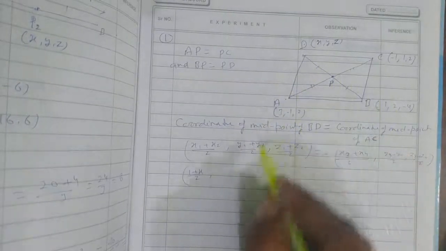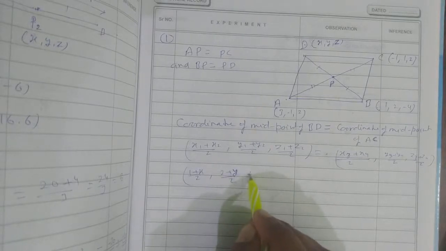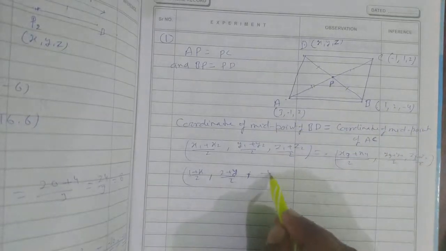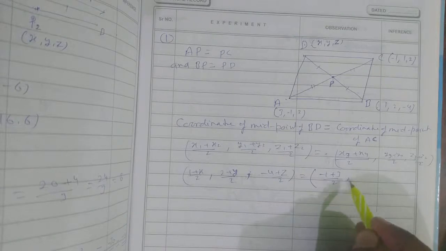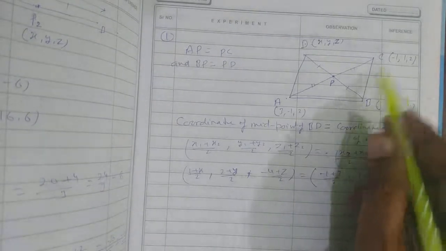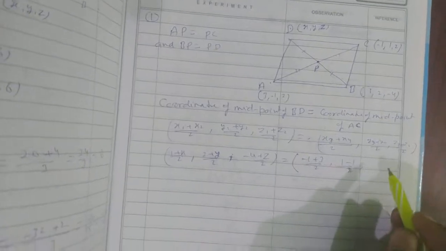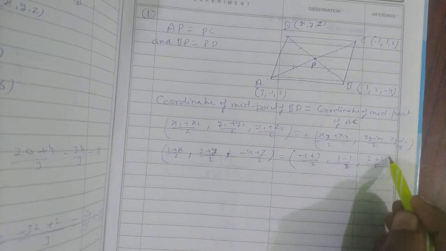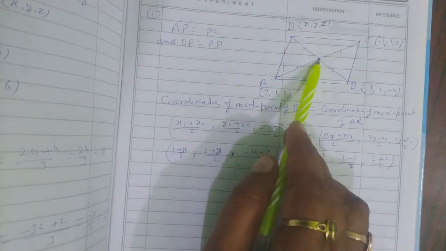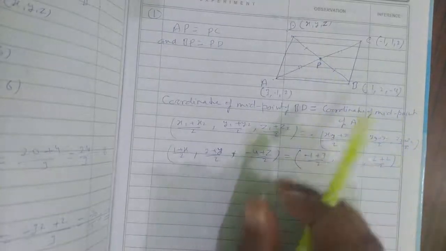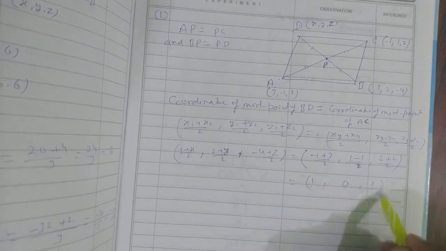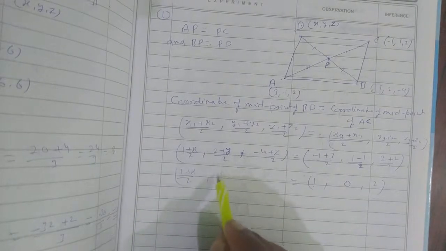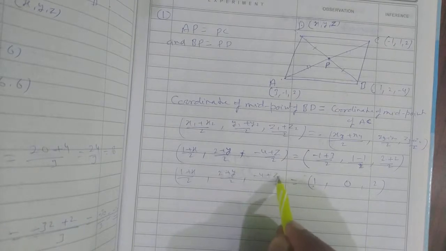Now putting the values in: first, 1 plus x upon 2, 2 plus y upon 2, and minus 4 plus z upon 2 will be equal to minus 1 plus 3 upon 2, 1 plus minus 1 upon 2, and 2 plus 2 upon 2. That is the midpoint of BD, equal to the midpoint of AC. Solving, 3 minus 1 upon 2 gives 1, 1 minus 1 gives 0, and 2 plus 2 upon 2 gives 2. Now we equate both sides, x coordinate to x coordinate and so on.